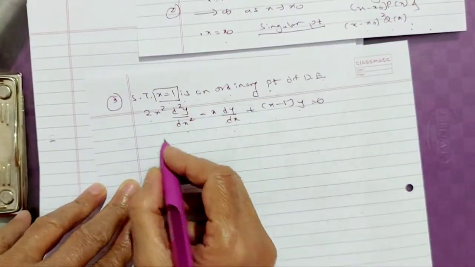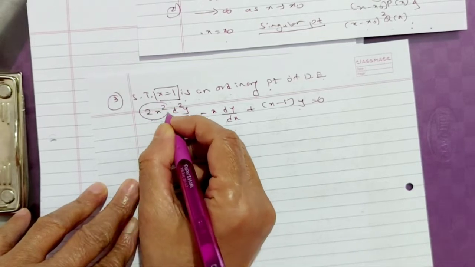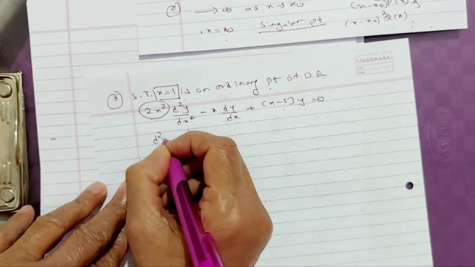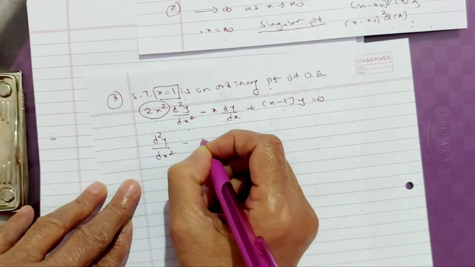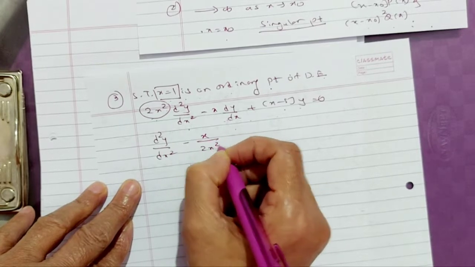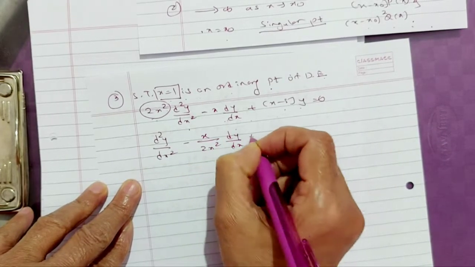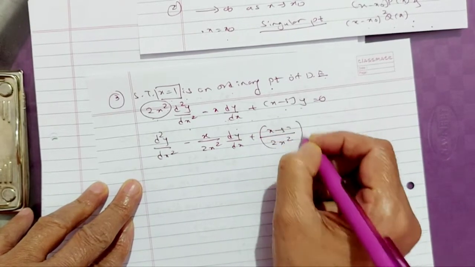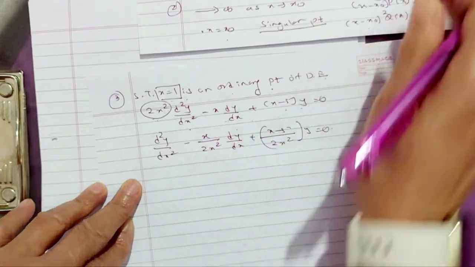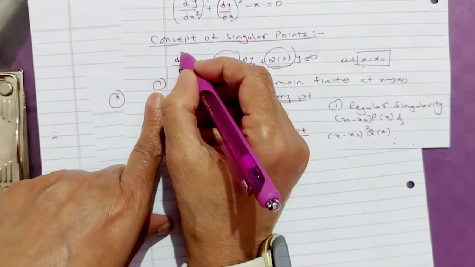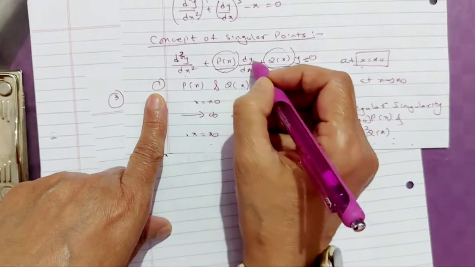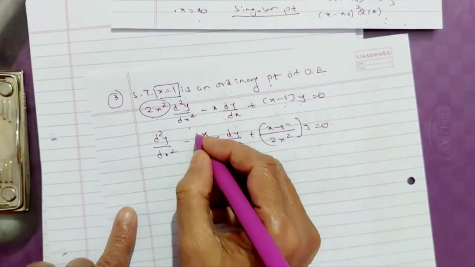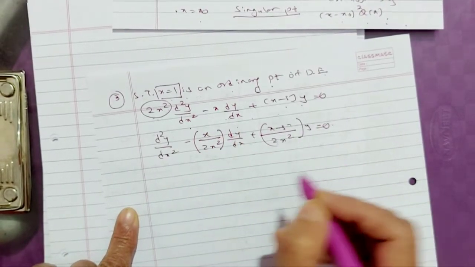I will divide by the coefficient of the second derivative term, 2x². So what will I get? I'll get d²y/dx² minus x divided by 2x² dy/dx plus (x minus 5) divided by 2x² y is equal to 0. Now it has come in the proper format, d²y/dx² plus p(x) dy/dx plus q(x)y is equal to 0. So my p(x) is this and q(x) is this, correct.